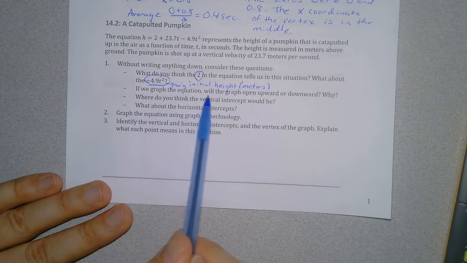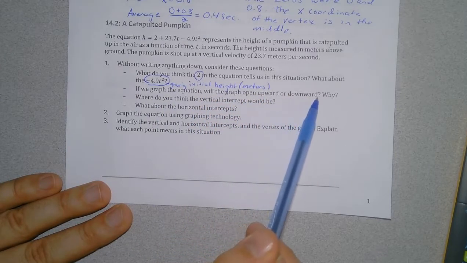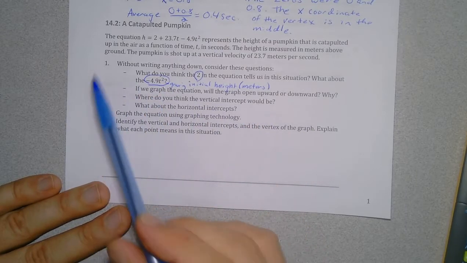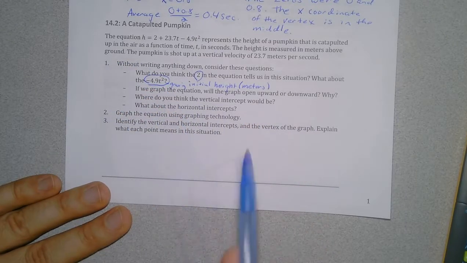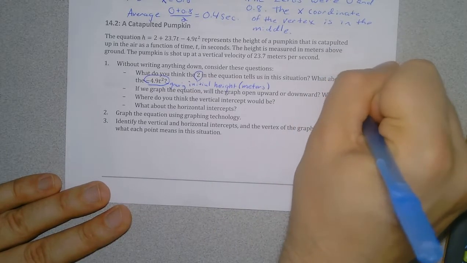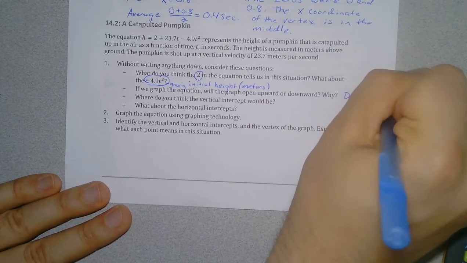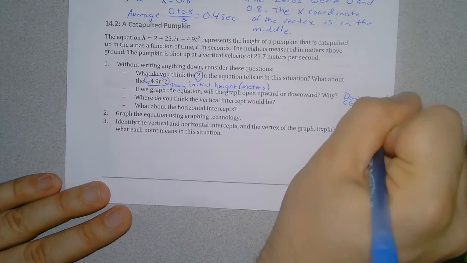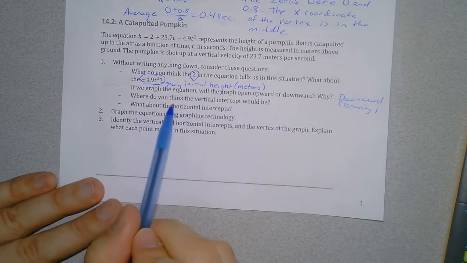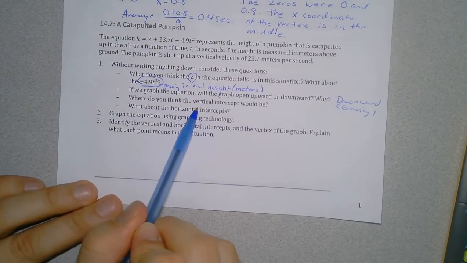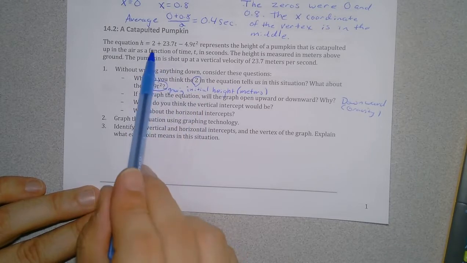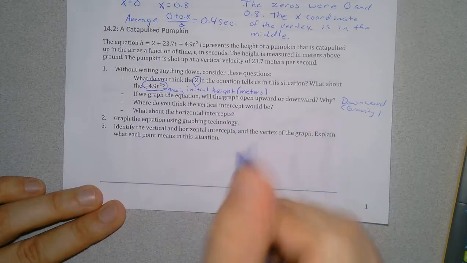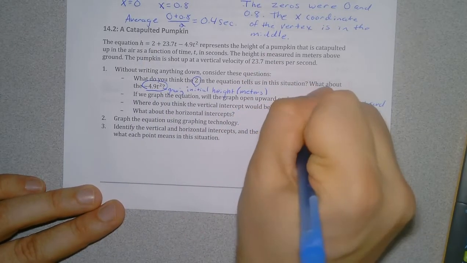So if we graph the equation, will the graph open upward or downward? Well, it should open downward because if I shoot a pumpkin up, it's going to go up in the air and come down. And then why? Gravity. So where do I think the vertical intercept will be? Well, the vertical intercept is a y-intercept. And looking at this equation in standard form, we can see that the y-intercept is going to be 2. So I'm going to put 2 and then my unit, meters.